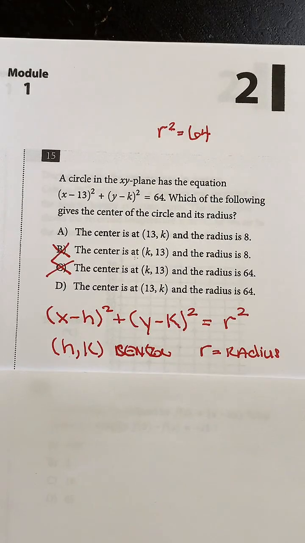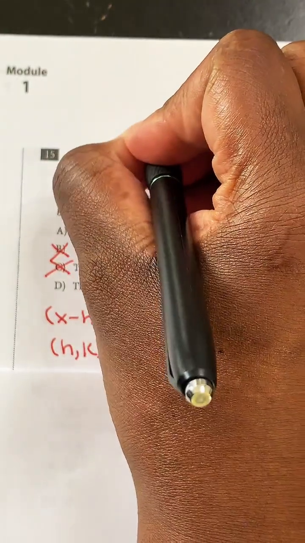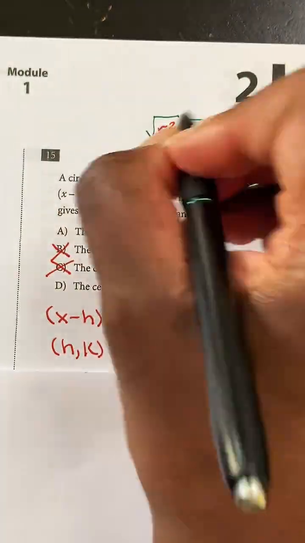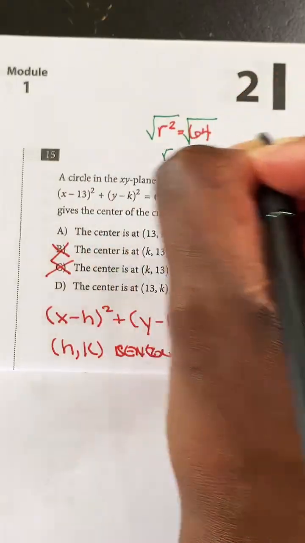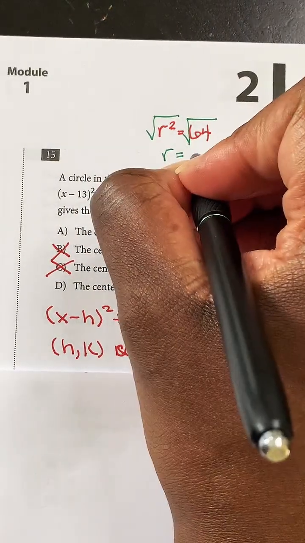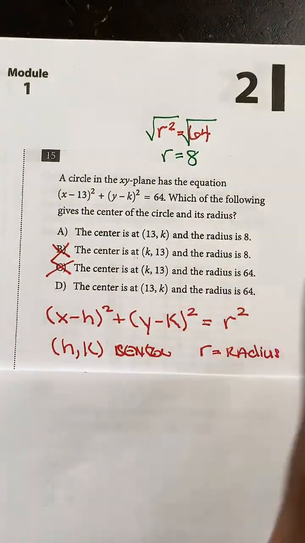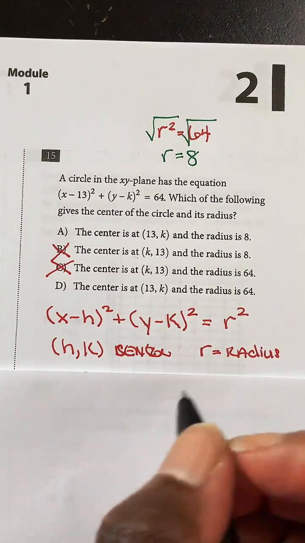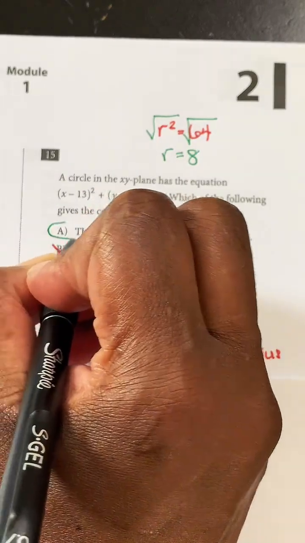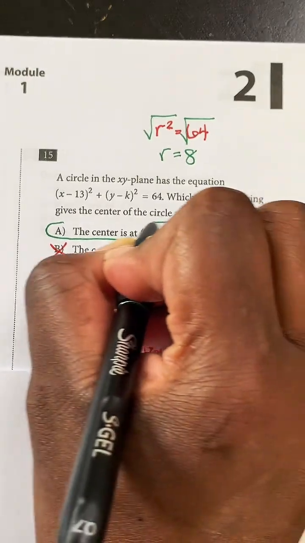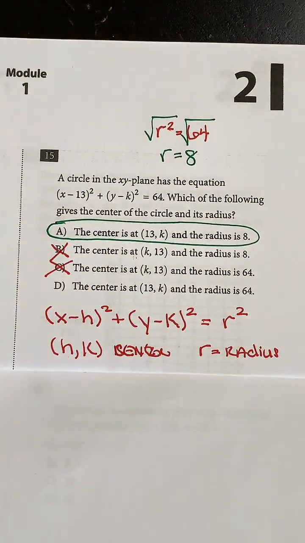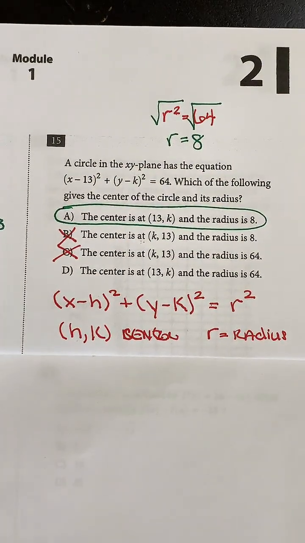Yes, okay, definitely got to take the square root. Good. So if we take the square root, what's the square root of 64? It is 8. So my answer is going to be A. So it's a placement thing.